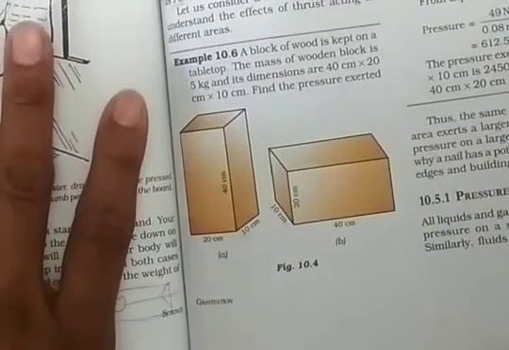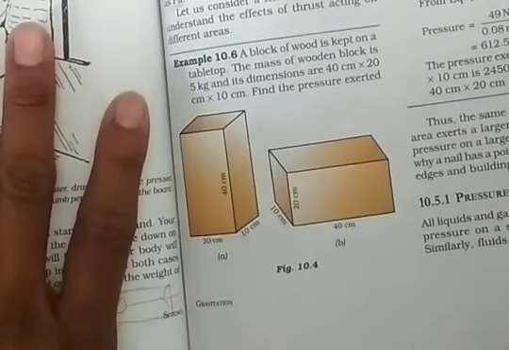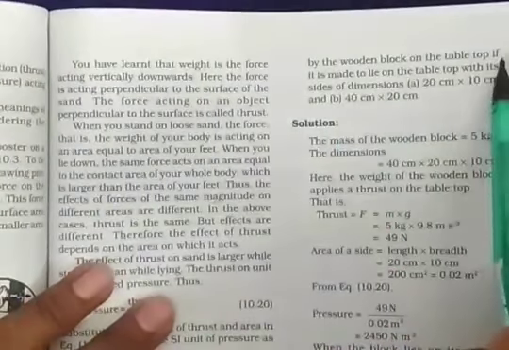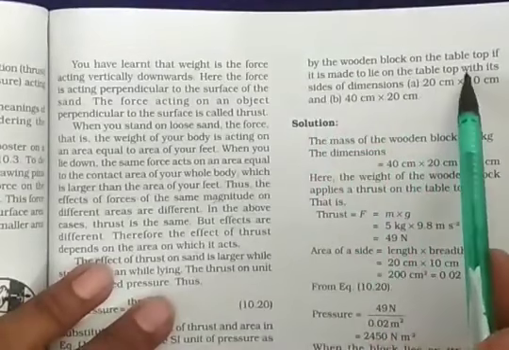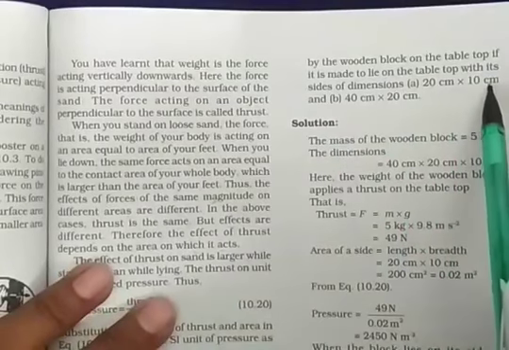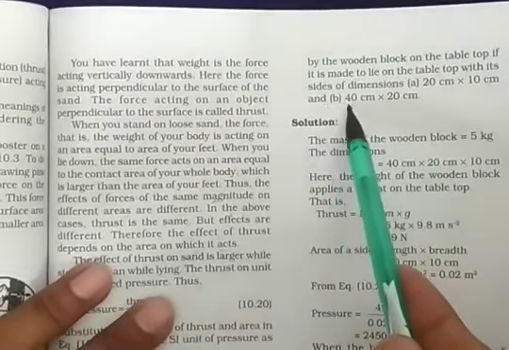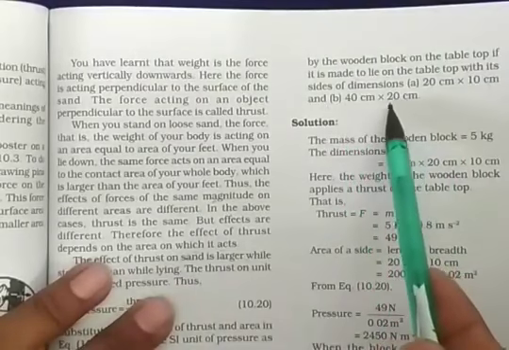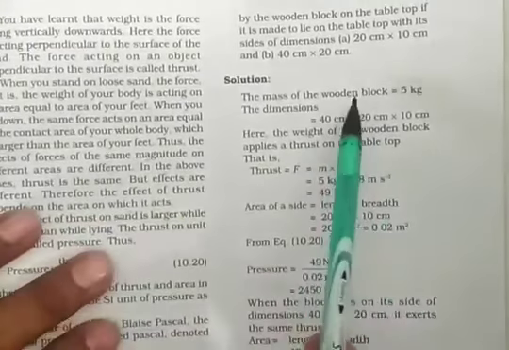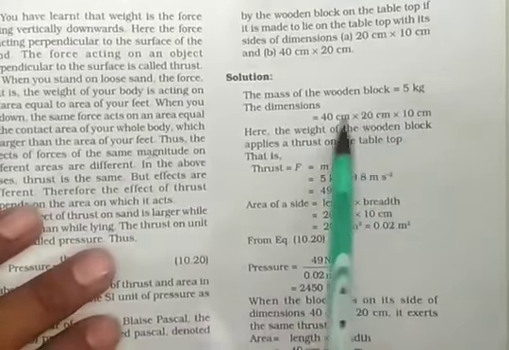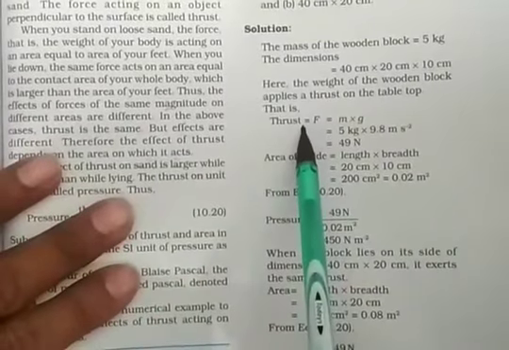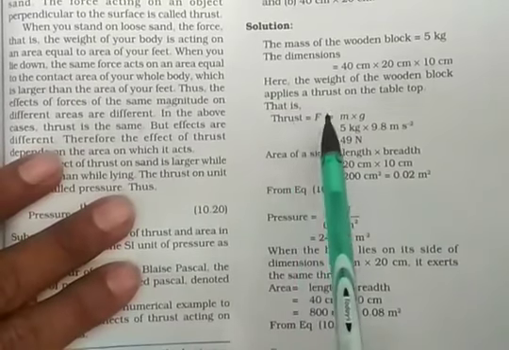Okay. Let's see what is the question they are asking. Find the pressure exerted by the wooden block on the tabletop if it is made to lie on the tabletop with its side of dimensions 20 into 10 centimeter touching the tabletop, and then with the dimension 40 into 20 touching the tabletop. So how will we solve? We know the mass of the wooden block is 5 kg. The dimensions are known. Now we'll find out the force, you can call that thrust.